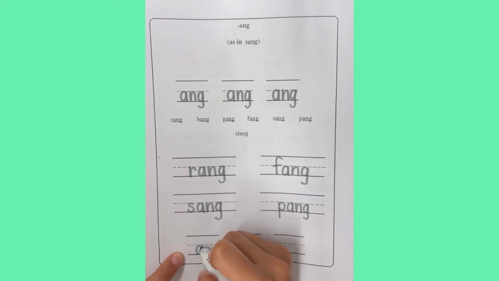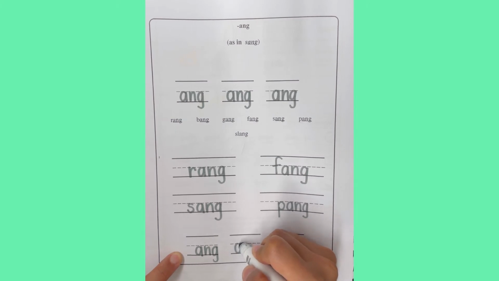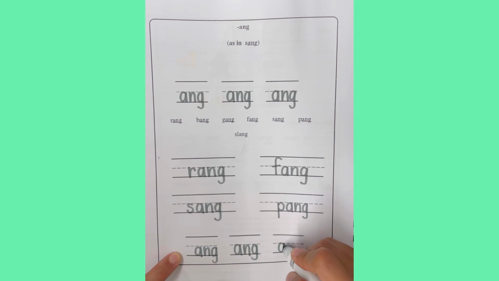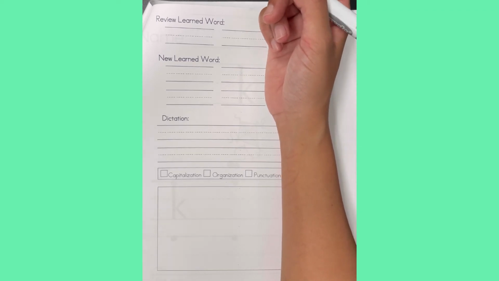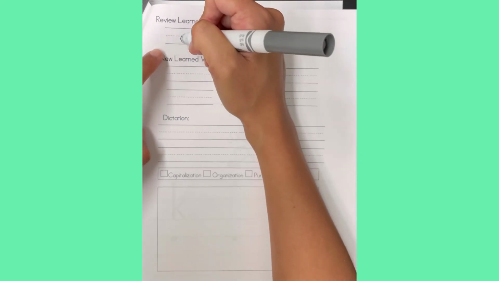Okay. A-N-G. Ang. Ang. A-N-G. Ang. Okay, good job. Okay, now let's work on our learned words drill sheet. Okay, so first I would like you to write your sight word was. Was. Okay, how do you spell was?